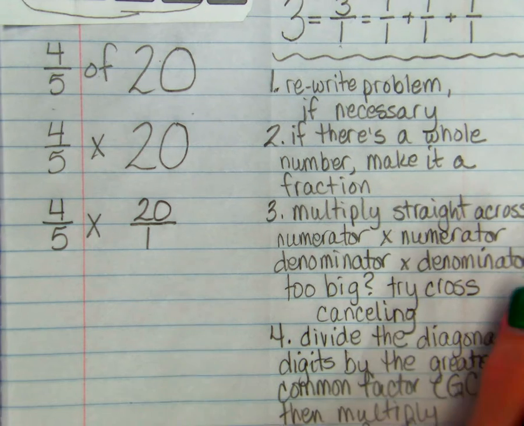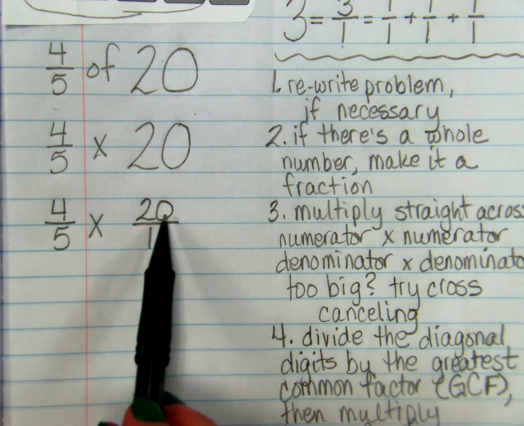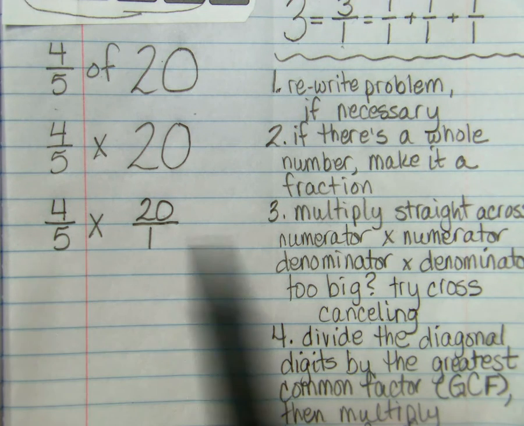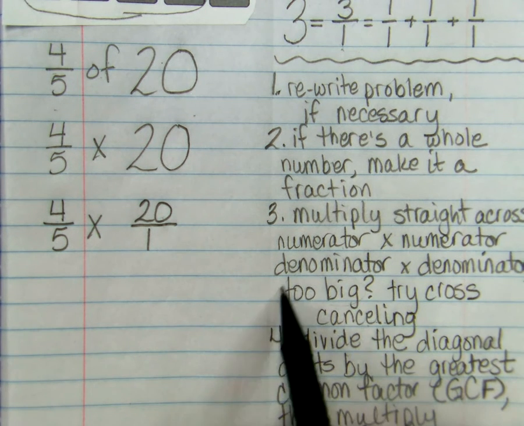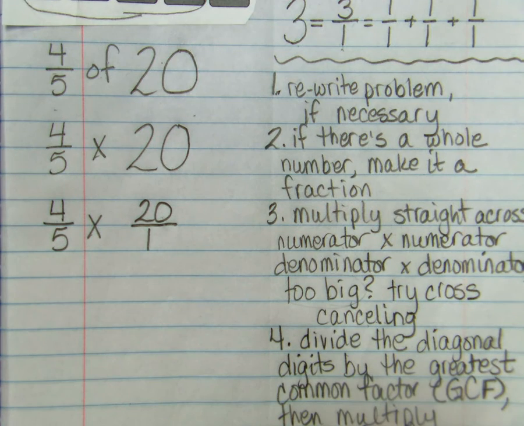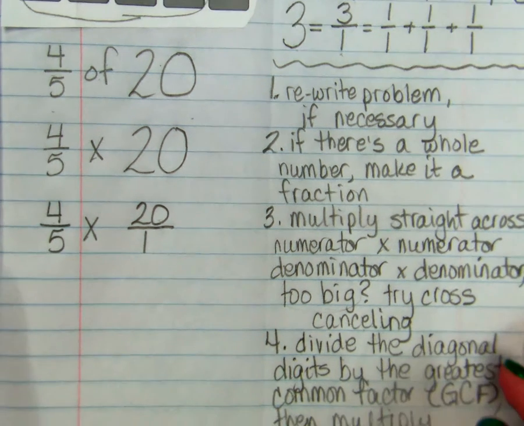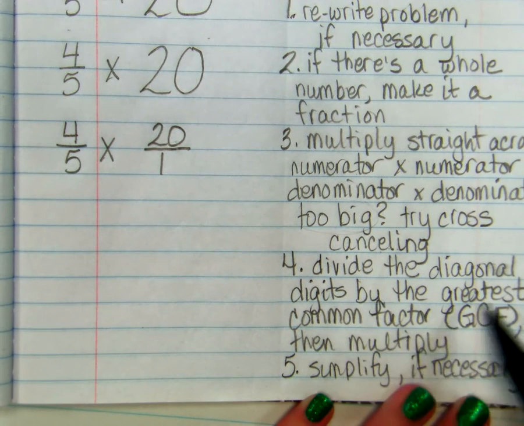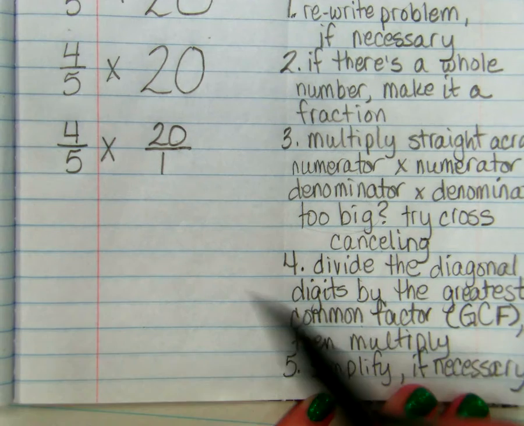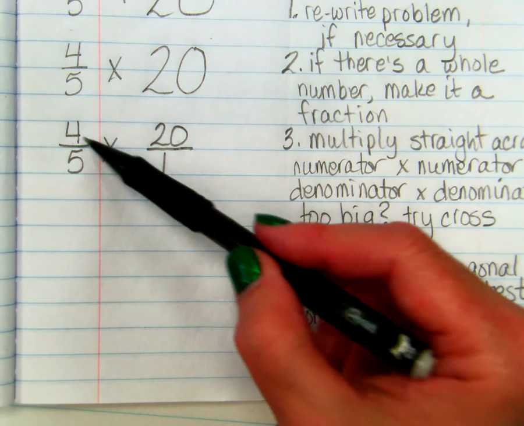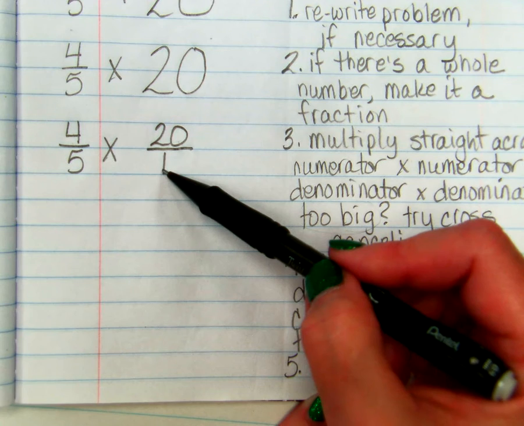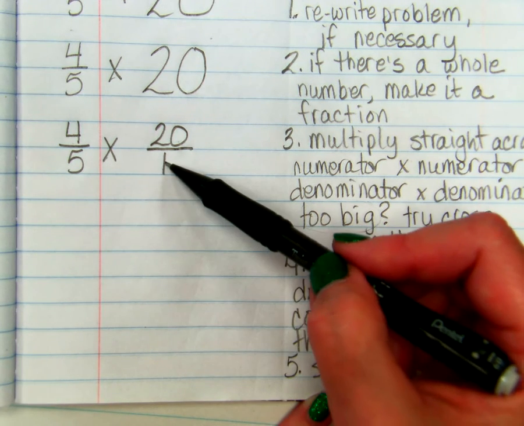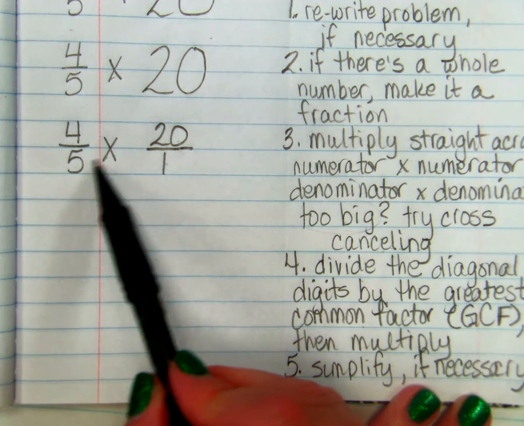And you're thinking, wow, Ms. Cruzy, I'm going to get 80. 80 if I multiply 4 times 20 and 5 on the bottom. That's kind of big, right? Let's try the cross canceling. So cross canceling is doing what? We divide the diagonal digits by the greatest common factors. So we look at the diagonal digits 4 and 1. There is no greatest common factor here, right? You can't get any smaller than 1. Let's look at 5 and 20.